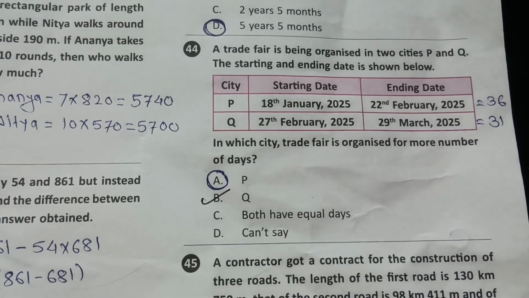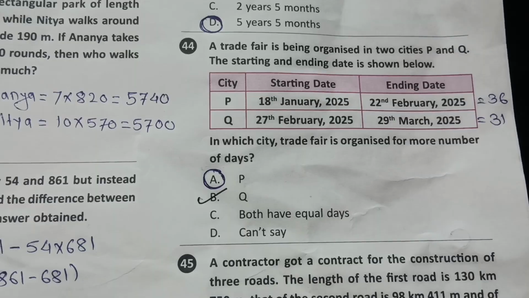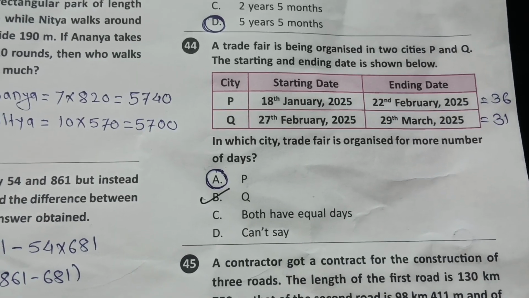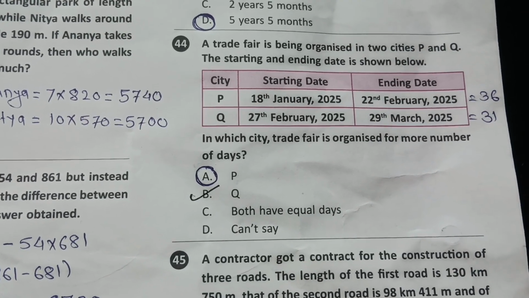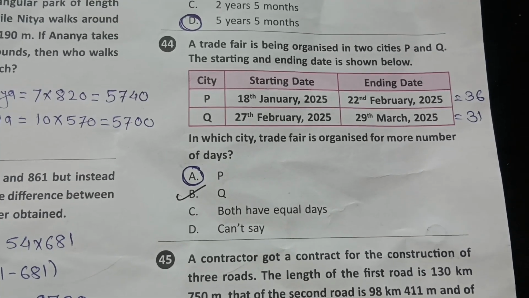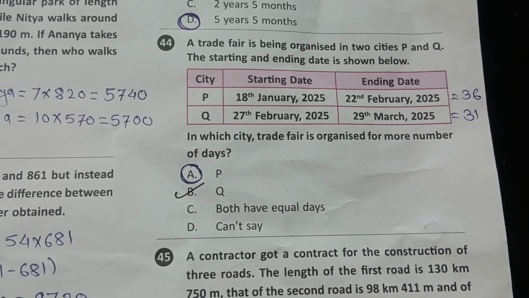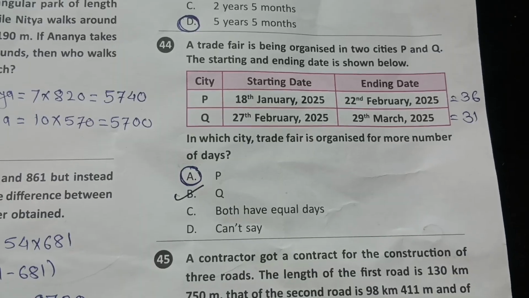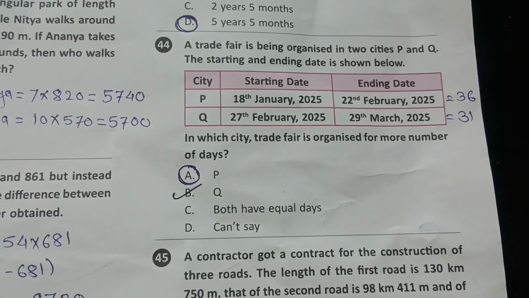Question number 44. A trade fair is being organized in two cities P and Q, with starting and end dates shown below. In which city is the trade fair organized for more number of days? After calculating the number of days for city P and Q, for P it's 36 and for Q it's 31. So P has more number of days.